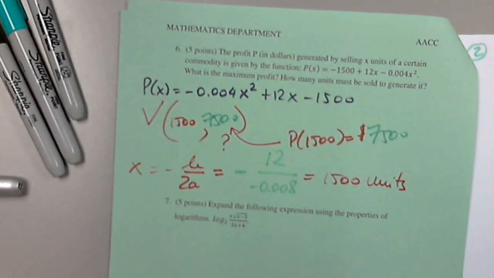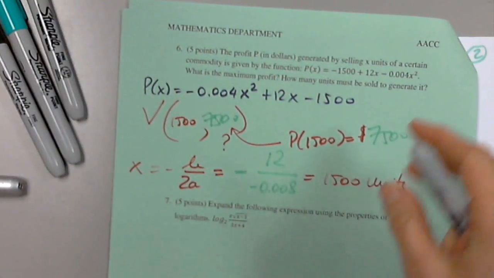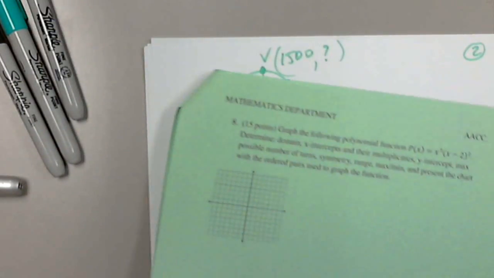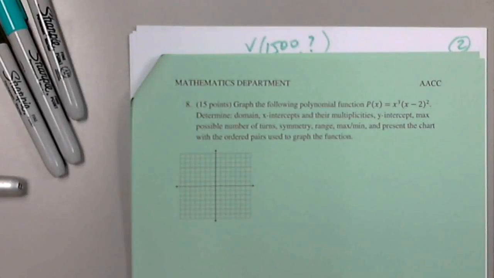So you will say to the owner, sir, if you manufacture your product in a number of 1,500 units and you manage to sell them, because if you put them on the shelf, you're not going to get any profit. So if you're manufacturing 1,500 units and you sell them, your profit will be 7,500. This has to wait till chapter 4. Let's move on. Yes, please. Get to 7,500.